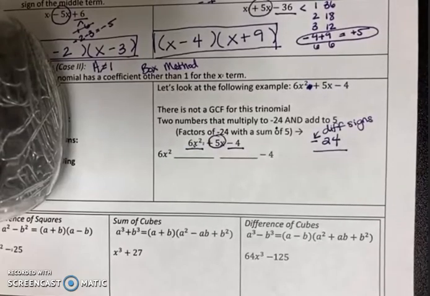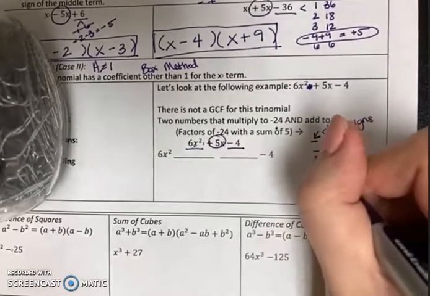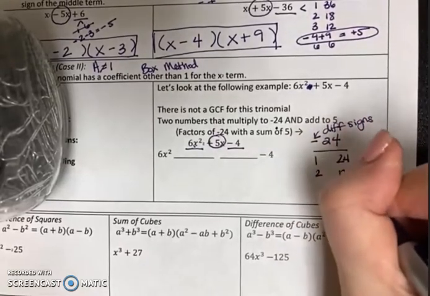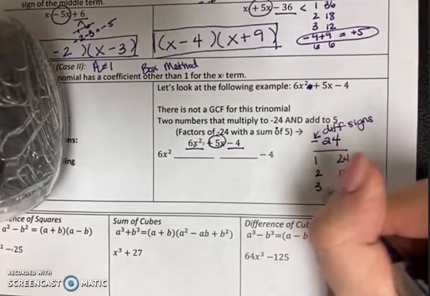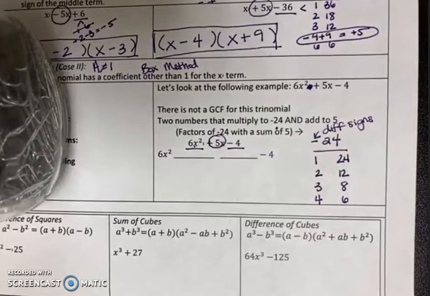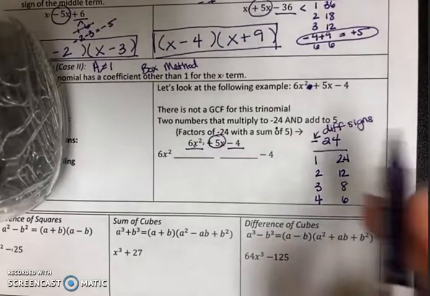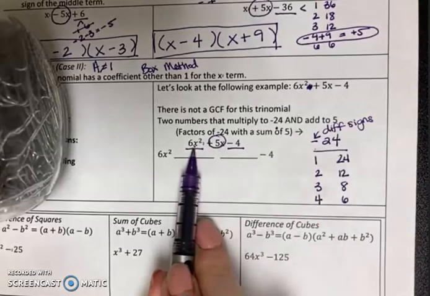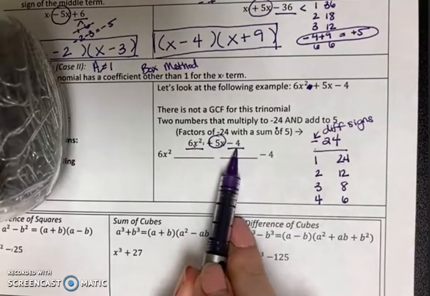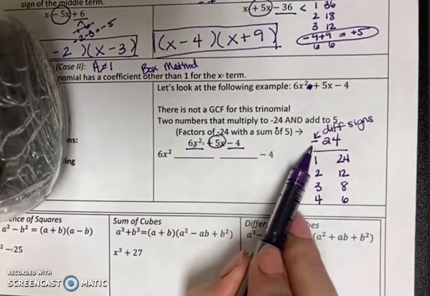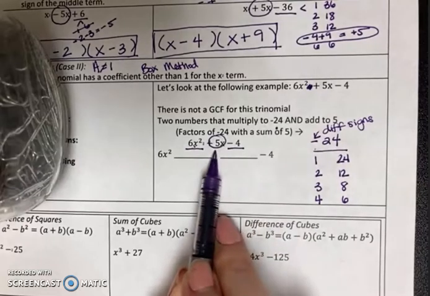If I were to list out the factors of 24, that would be 1 and 24, 2 and 12, 3 and 8, 4 and 6. Once again, I got the negative 24 by multiplying my first and third term together. I now need to ask myself, using different signs, how would I get the middle term, which is a positive 5?